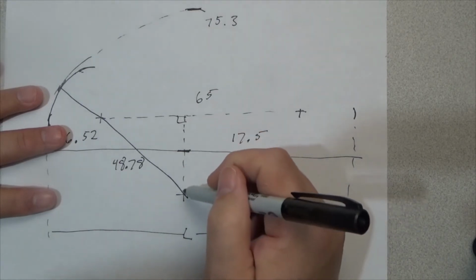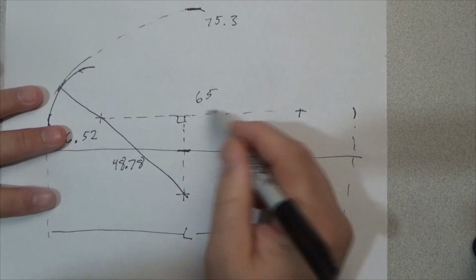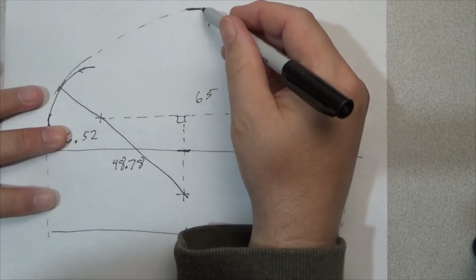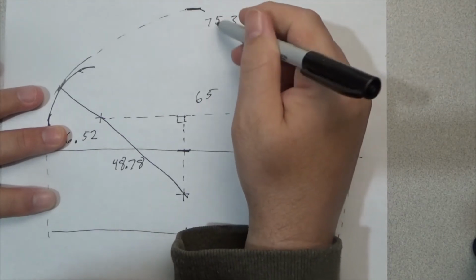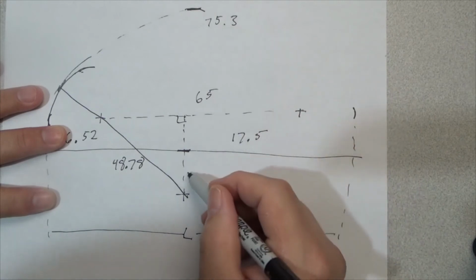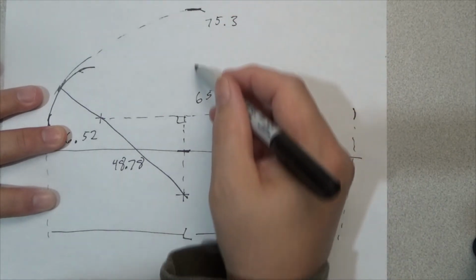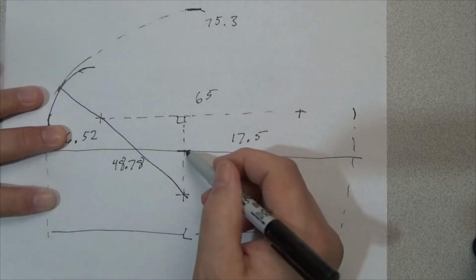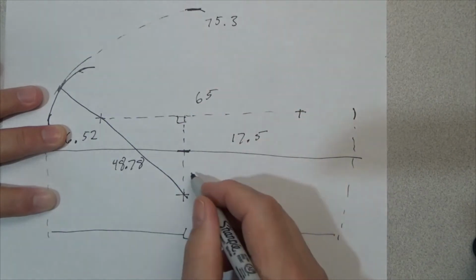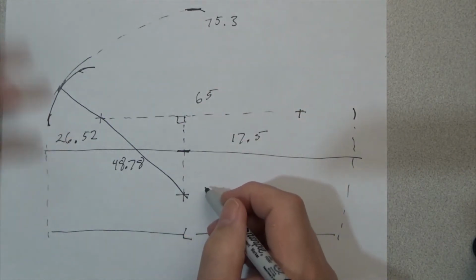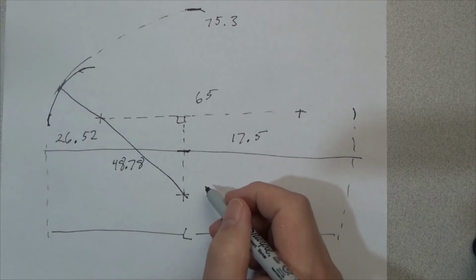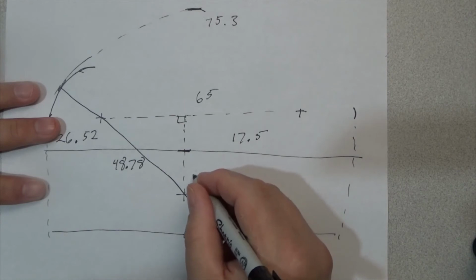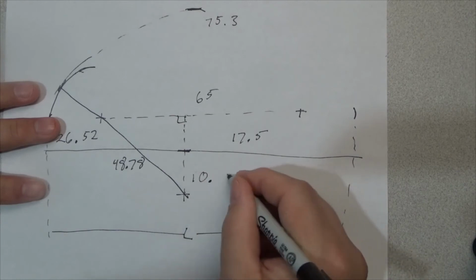Then I'll have a triangle. Well, I know this part of it is 17.5. If I take, yep, I can find this distance right here by taking the 75.3, which goes all the way down to here. This is 75.3, and I subtract this part of it off, the 65, I will have this part right here. So 75.3 minus 65 would give me 10.3.